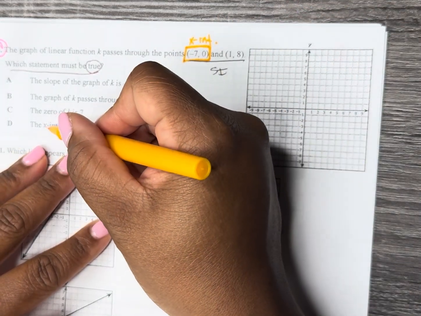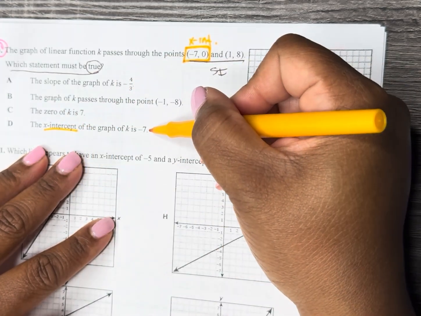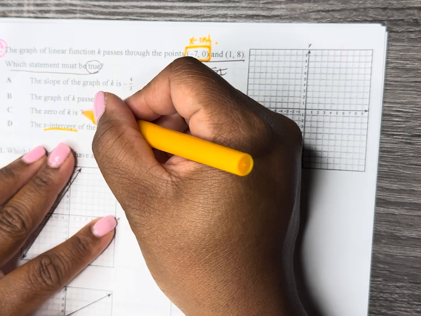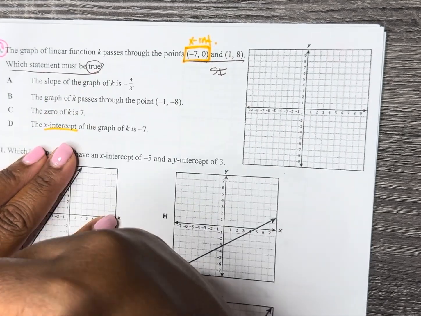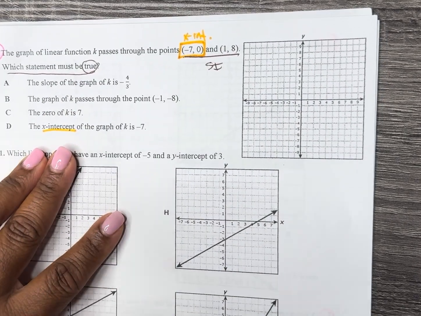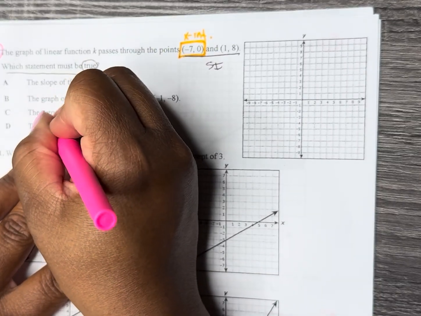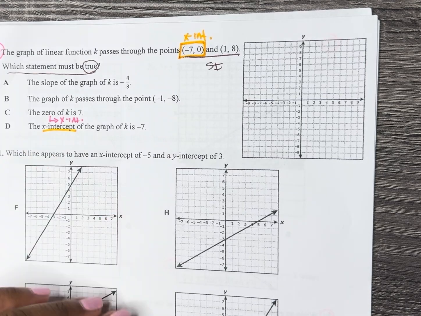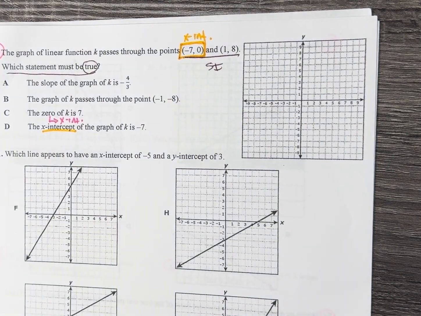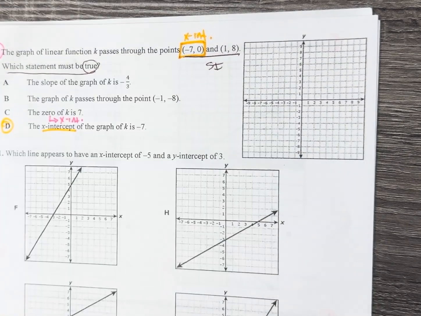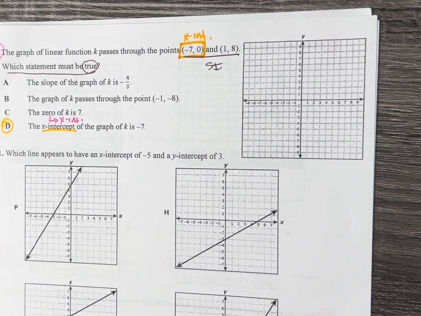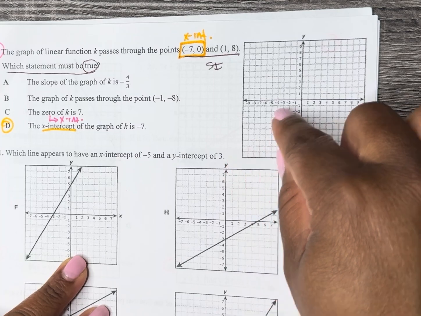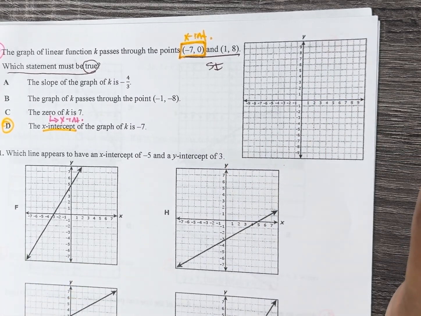So it looks like D is saying that the x-intercept is -7. C says the 0 of K is 7. 0 is also the x-intercept. You may want to make yourself a note, because it's trying to act like we don't know, but we do. We know this is the x-intercept. So here, the answer is D. And if we didn't know, we could easily plot these 2 points on the graph, draw a line so we can see what's going on.